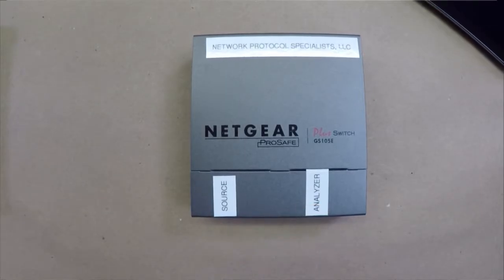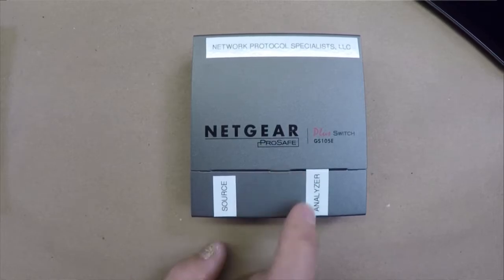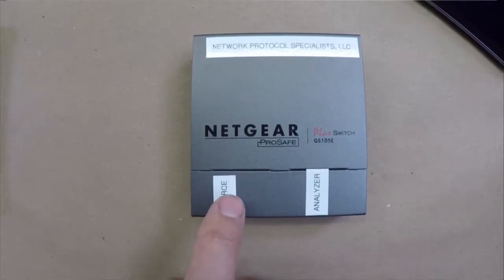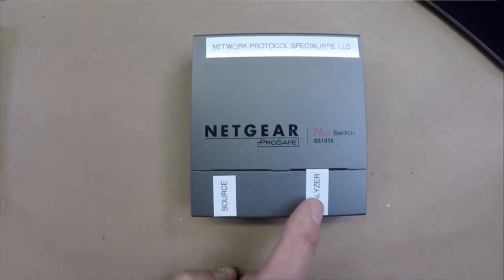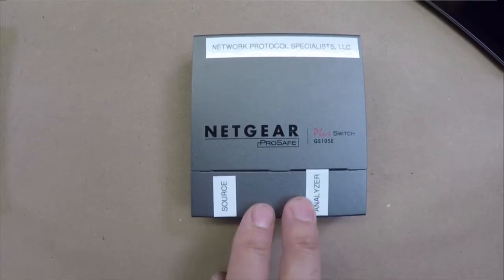Now I told you before that this is limited to about 500 megabits per second. And that's not a bad thing because this is a gigabit switch. If I supported full line rate gig, what I would find is that this source port could overrun this analyzer port. But because it limits my throughput, I'm never going to be able to exceed the output speed of that port. So what I find is I've got a whole pile of these things.